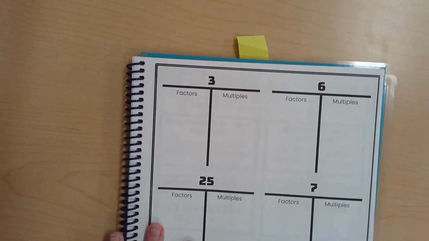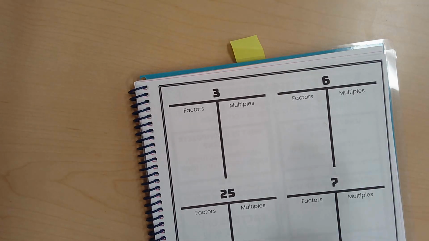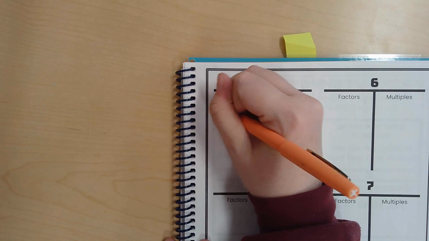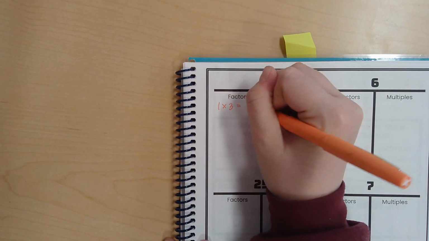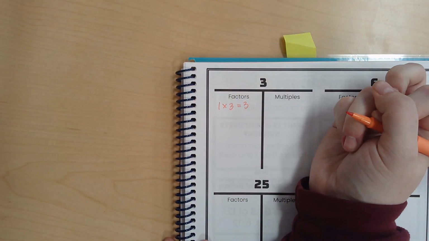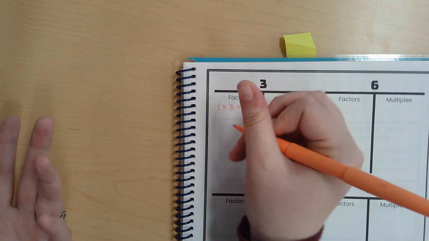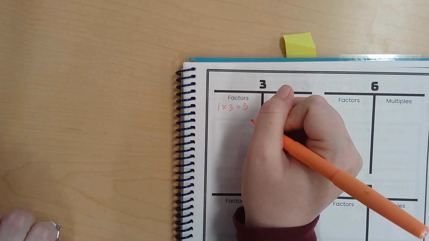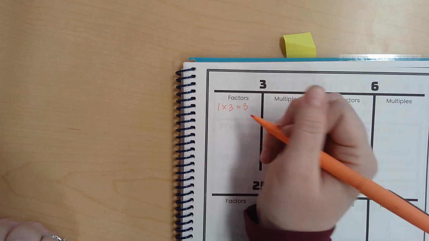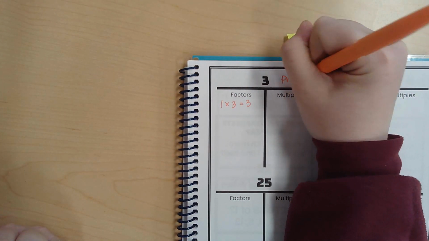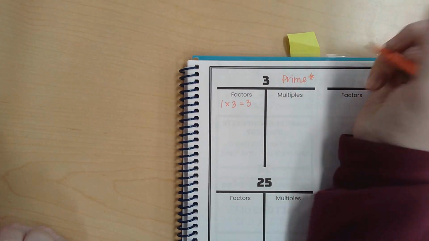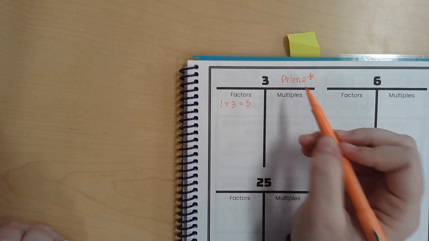Our factors of 3, we're going to do 1 times 3 and get 3. Is there any other way to make 3? We can't do a 2. We could do 3 times 1, but we don't repeat, right? So the only way that we can do it is 1 and 3, which means it is prime, which again, we are going to talk about later, but I'm just letting you know. The only way we can do it is that.